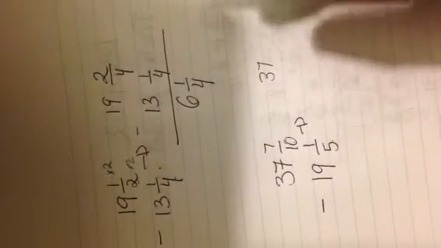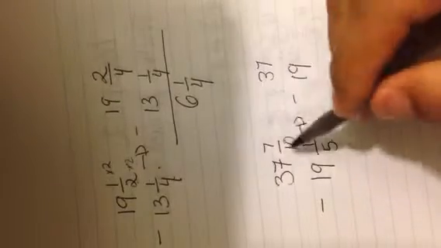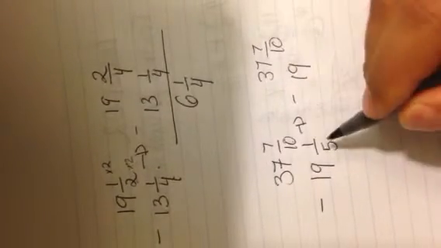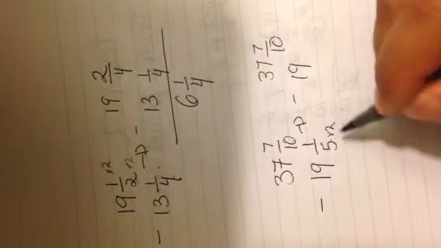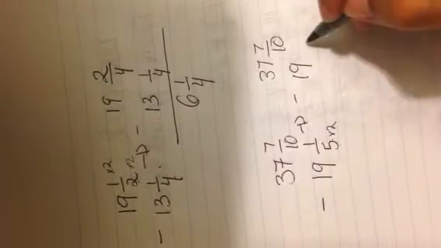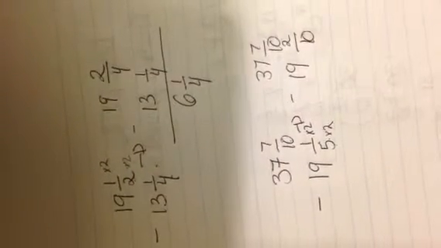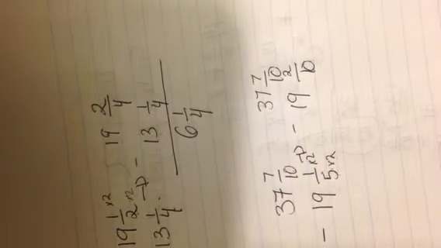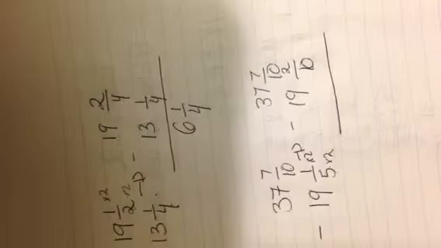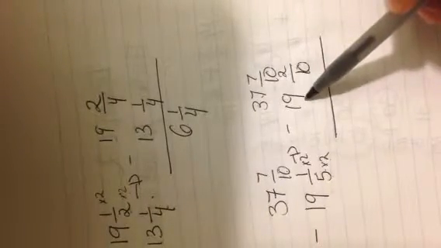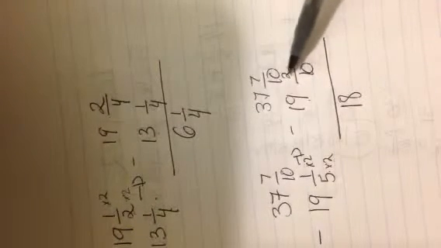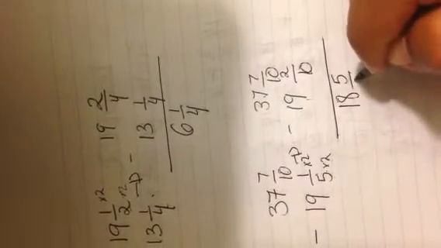So this is going to stay the same, 37 minus 19. 7/10 is not going to change. 1/5 is going to change. Got to multiply 5 times 2 so that I can make the fraction 10. And the top, I got to do the same. 2 10s. And then let's start subtracting. Easy. 37 minus 19 should give me 18. 7/10 minus 2 10s should give me 5 10s.